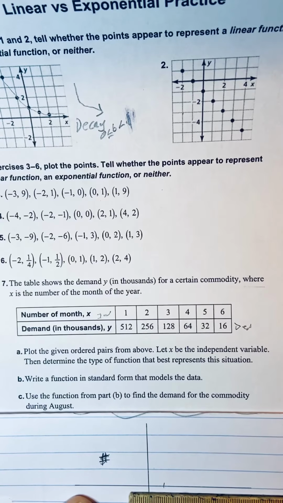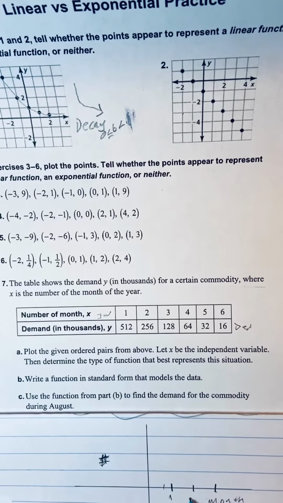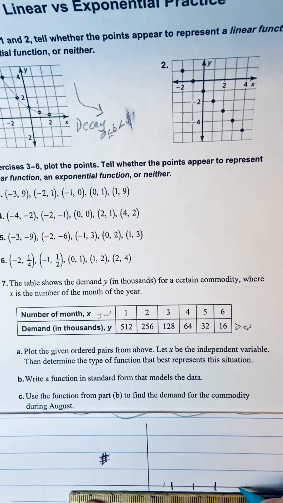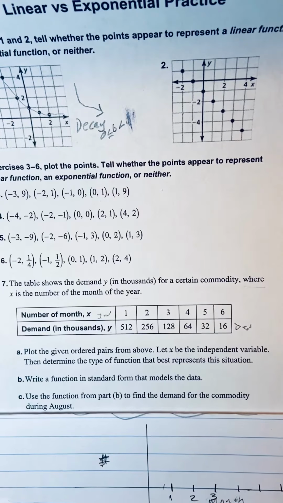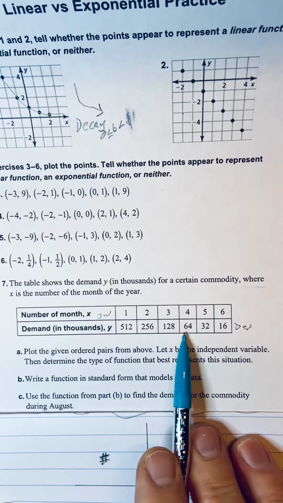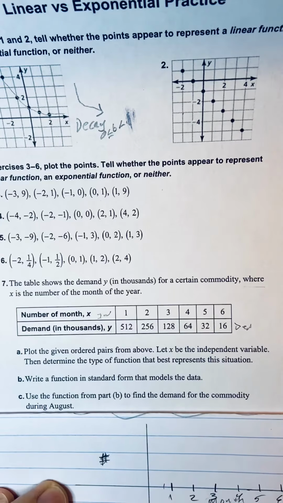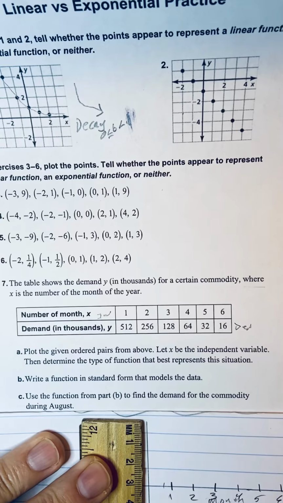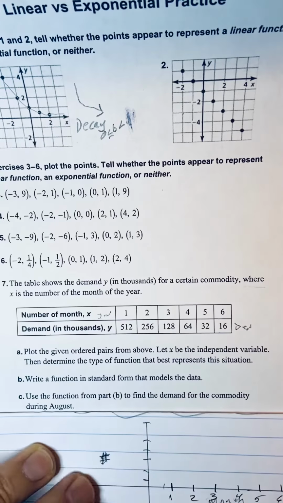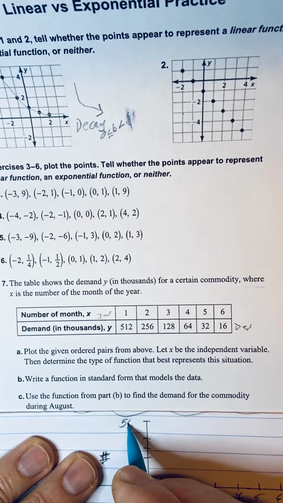And so we're going to go. I'm not going to be super exact on this one. So there's 1, 2, 3, 4, 5, and 6. And our numbers are going to go from 512 down to 16. So we're going to have to make these here. So we'll call this 500.